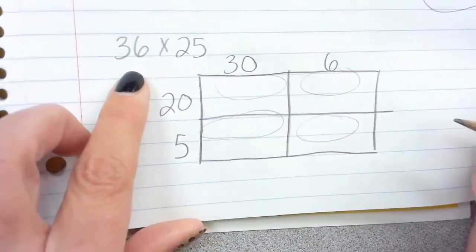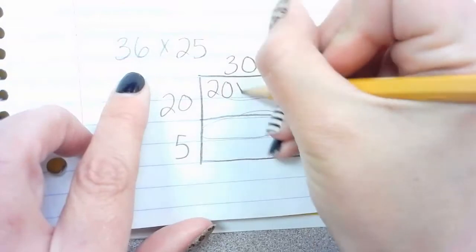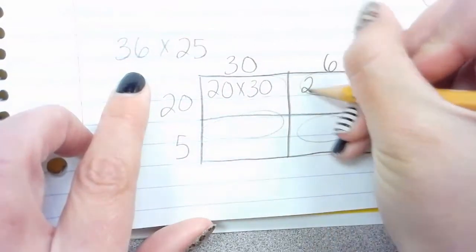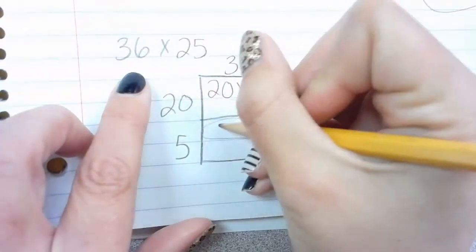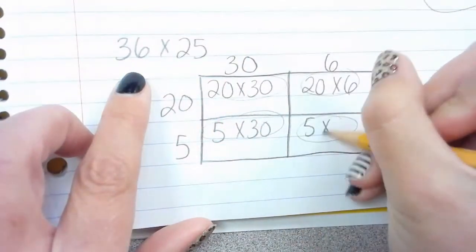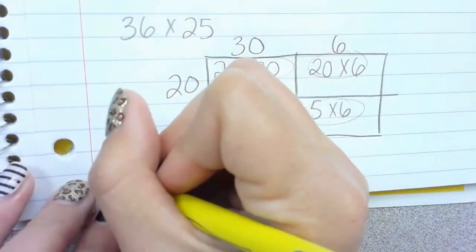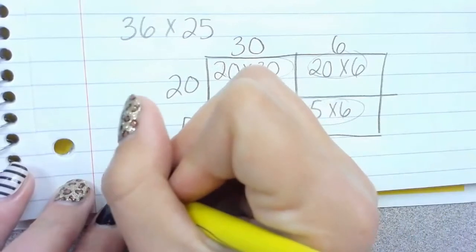So the partial products that you would add together to get your final answer would be 20 times 30, 20 times 6, 5 times 30, and 5 times 6. So it's going to look something like this. This may look familiar from a few weeks back.